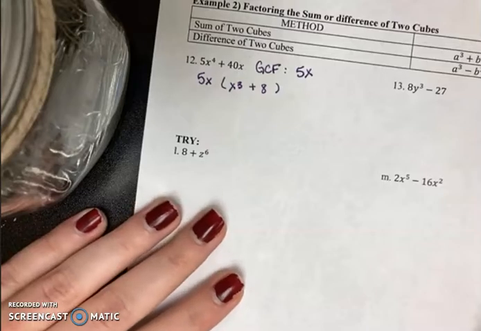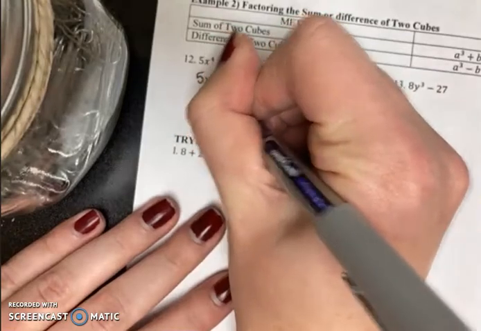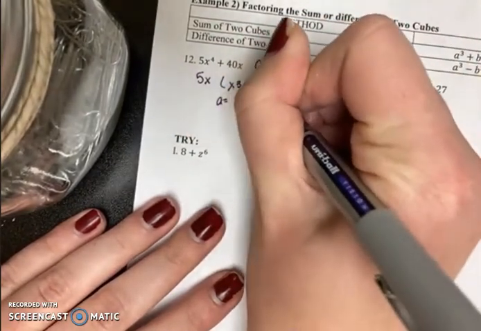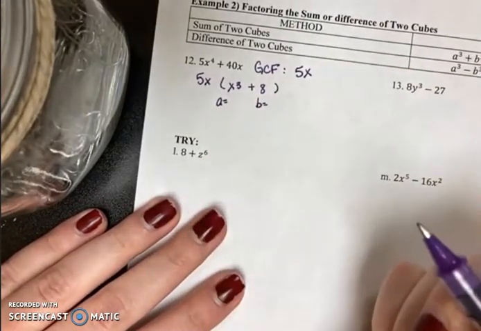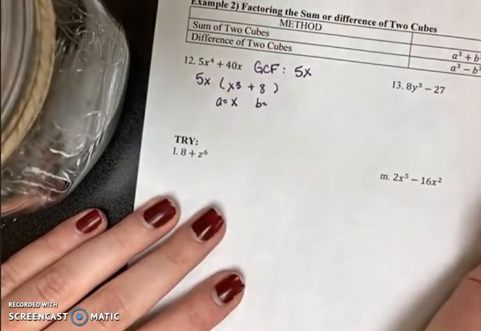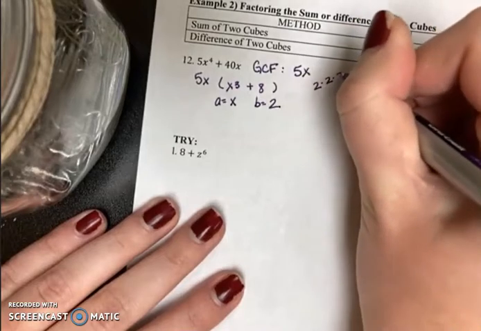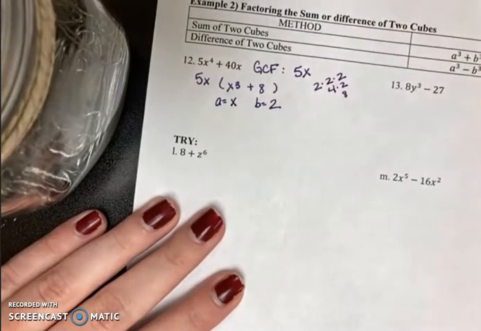This is very, very similar to how we treat the difference of 2 squares. I ask myself, what cubed would give me this, and what cubed would give me this. So what cubed would give me x cubed? Well, that's x. What cubed would give me 8? Well, that would be 2, because 2 times 2 times 2, 2 times 2 is 4, 4 times 2 is 8.